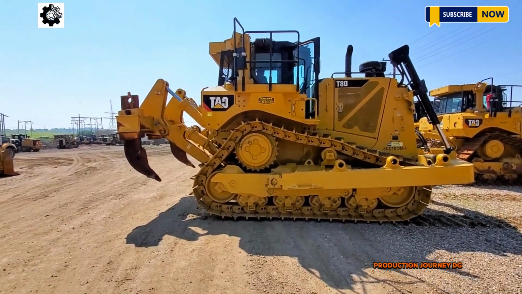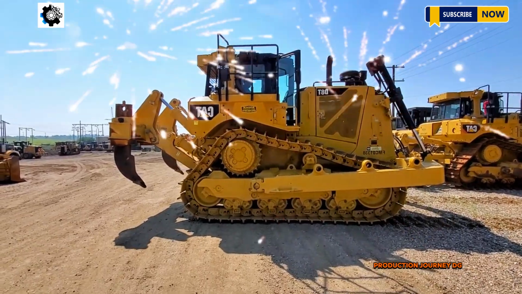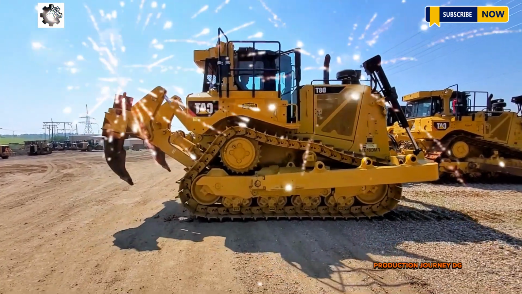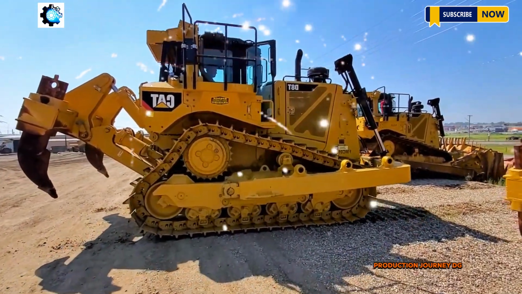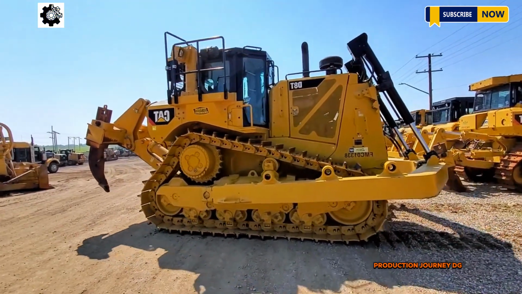A bulldozer is a type of construction machinery used for leveling the ground, clearing soil, rocks, and materials. It is typically equipped with a large blade at the front, which can be adjusted in height and angle to perform various tasks.